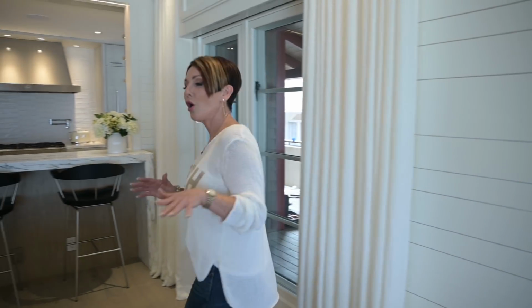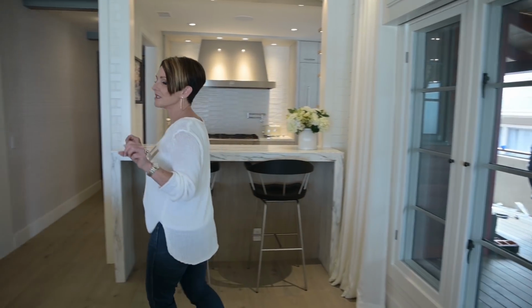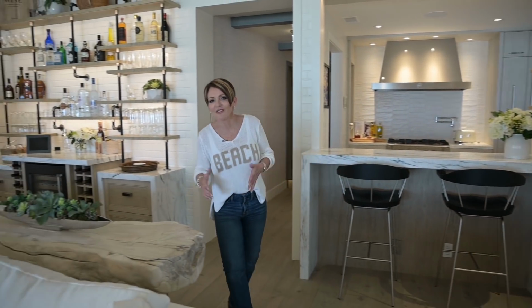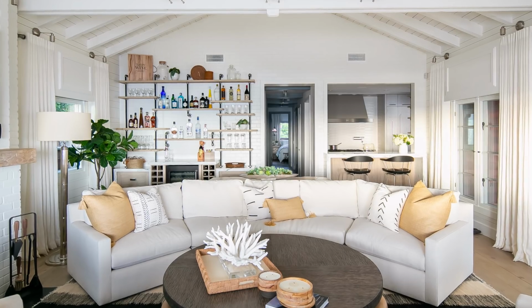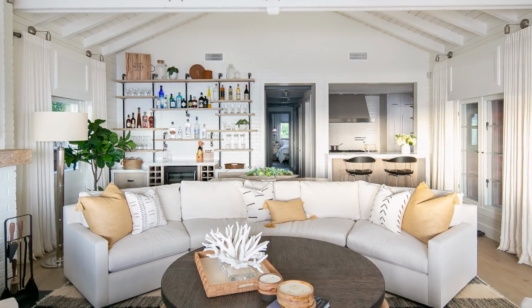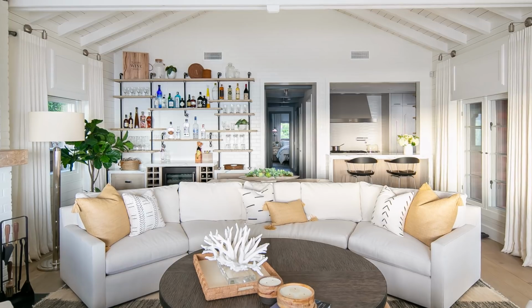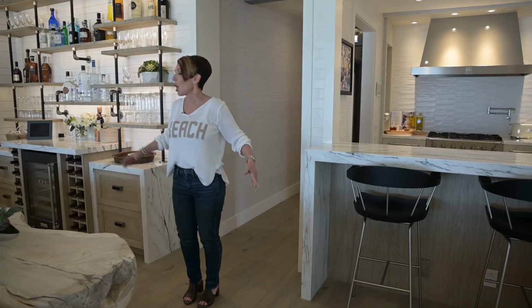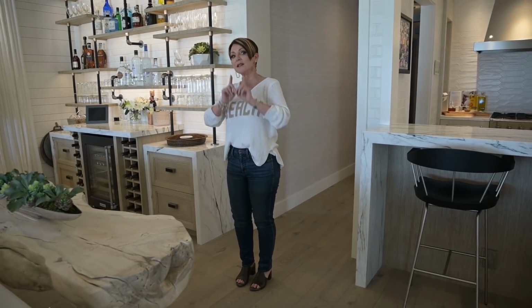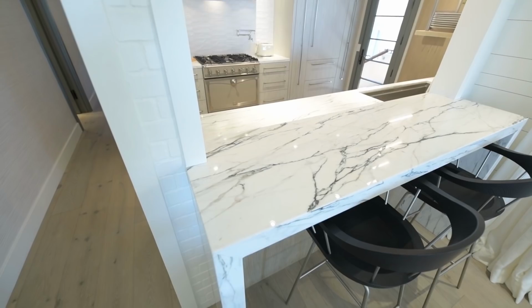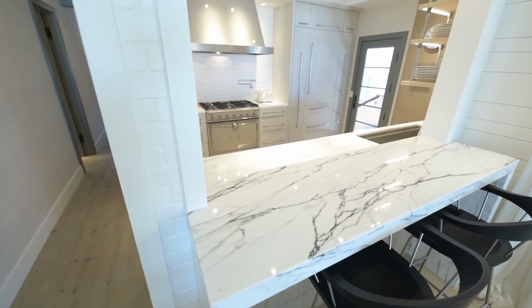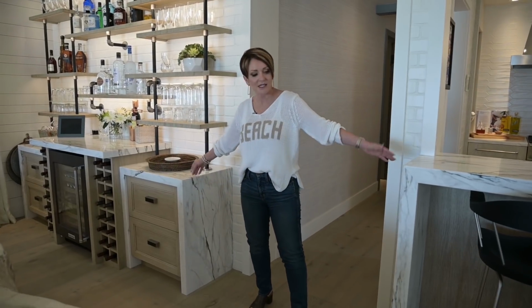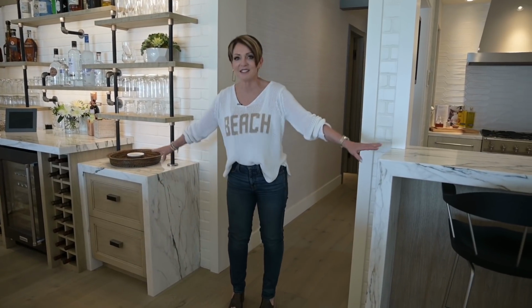Now, the one wall that has the least amount of symmetry, but I still feel like I've accomplished almost that look, is this one. There's a hallway in the center. On one side is a bar, and the other side leads us into the kitchen. Although they are not the same, what is the same is this stone that we used on the countertop of the bar here is the same as this. The waterfall edge is the same.